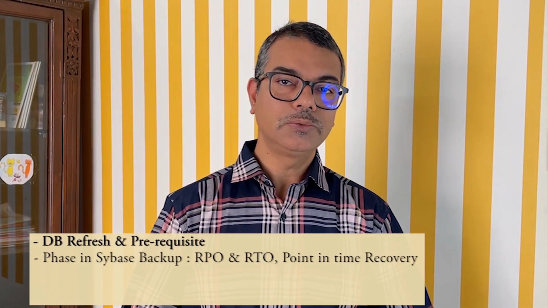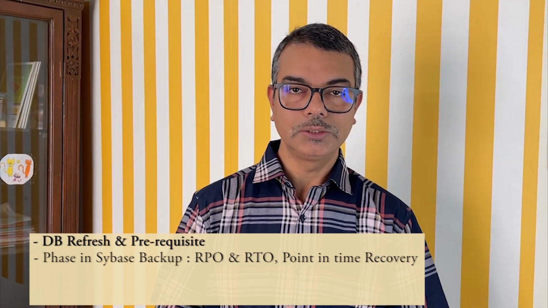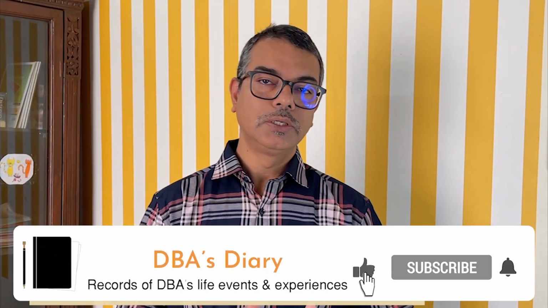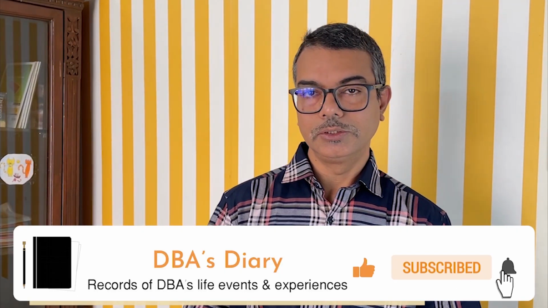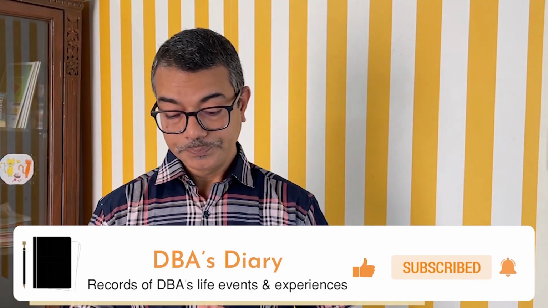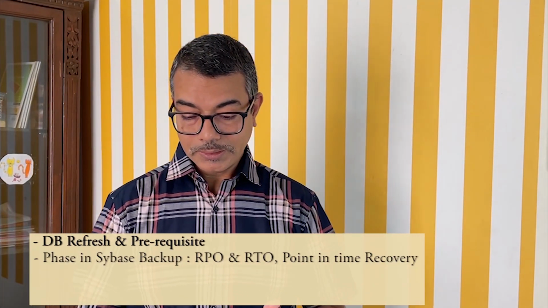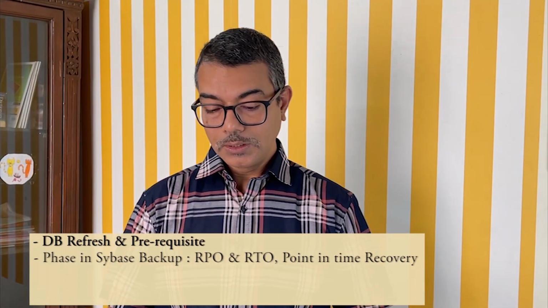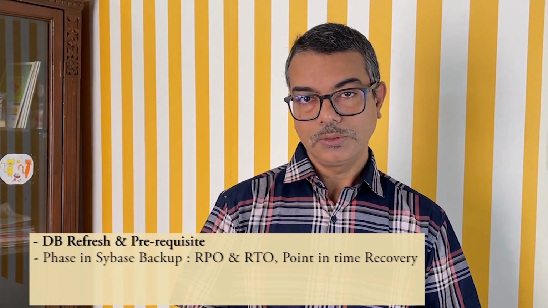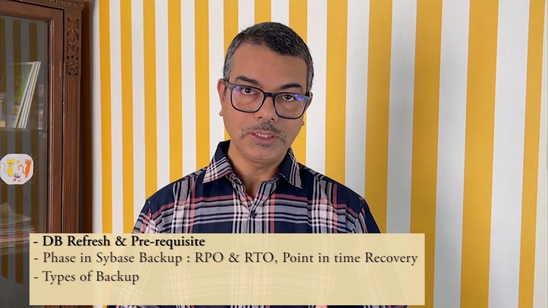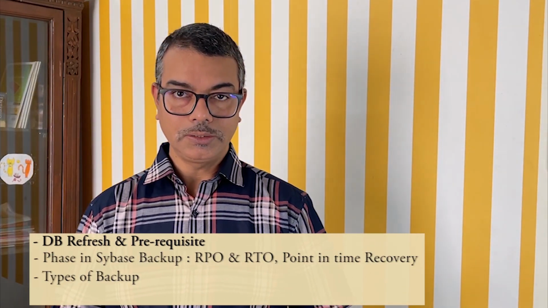We'll talk about that, and we'll also see in the backup log how it is displayed and how it works in the case of a full backup, and how it shows in terms of a tran backup. And then we'll talk about RPO and RTO. Then, what is point in time recovery? Here we'll talk more about the types of backup and how we use them to arrive at point in time recovery.